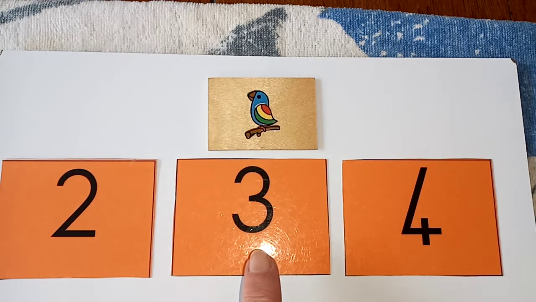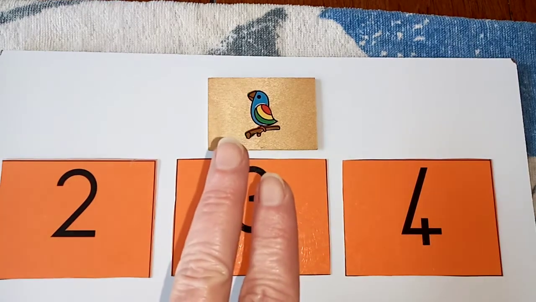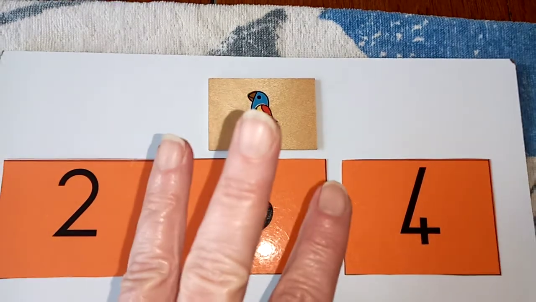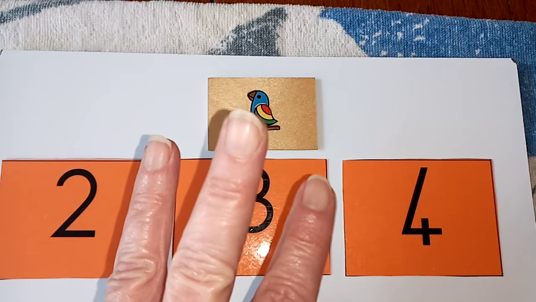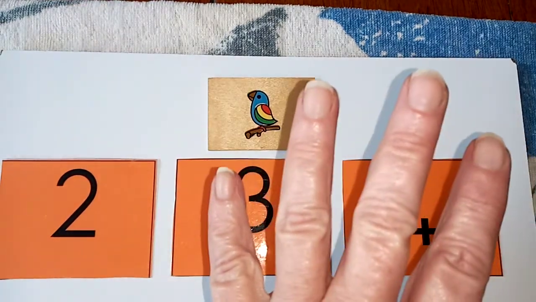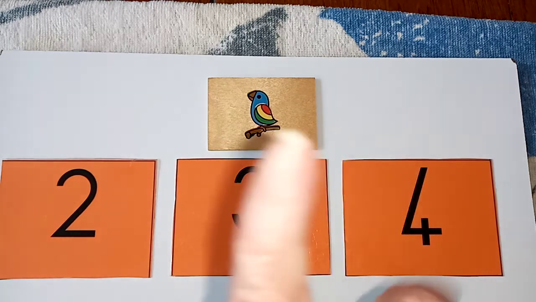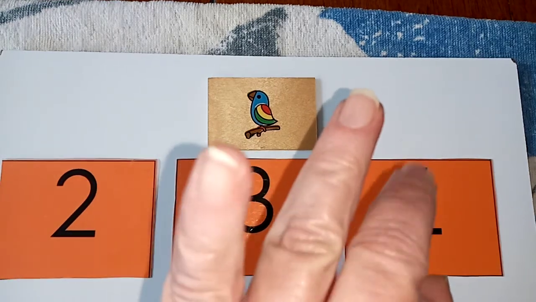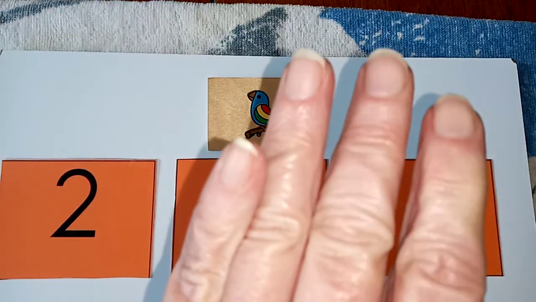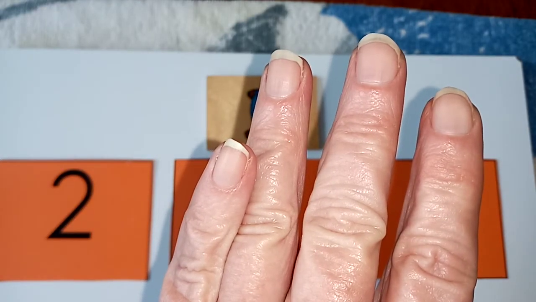Woo, woo. Woo, woo. Woo, woo. There's 3 owl sounds. And number 4, I'm going back to tweet, tweet. Tweet, tweet, tweet, tweet. So 4 sounds.